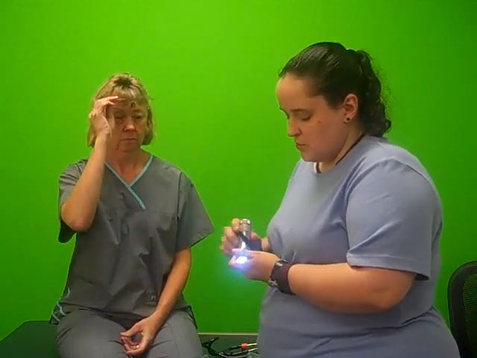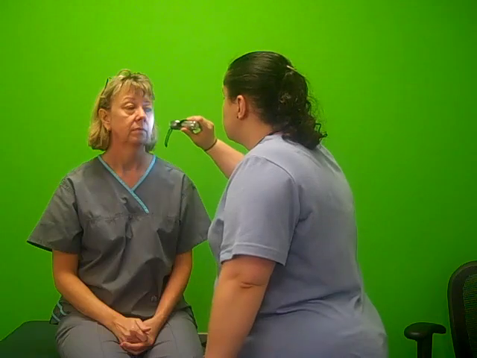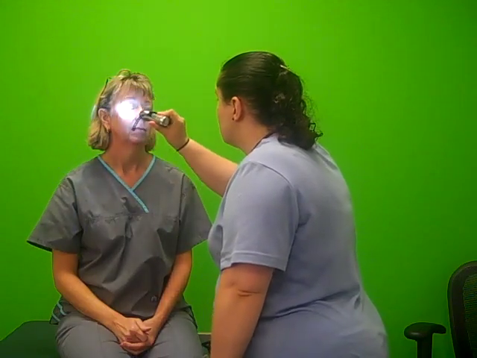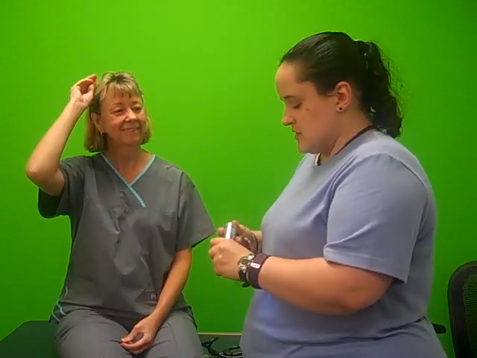Now we're going to assess her cranial nerves 2 and 3, and we can do that with PERRLA. We're going to shine a light in each eye and see if they constrict. Okay. And I'm sorry, that's a bright light. So for this, her left eye will not constrict because of the left eye trauma. Her right does constrict. So that's cranial nerves 2 and 3.